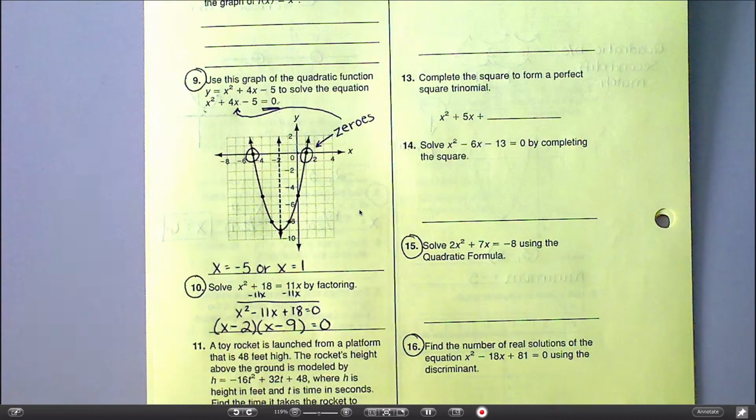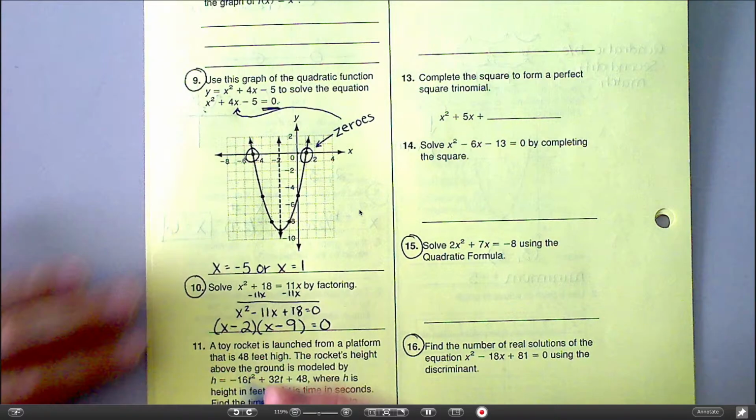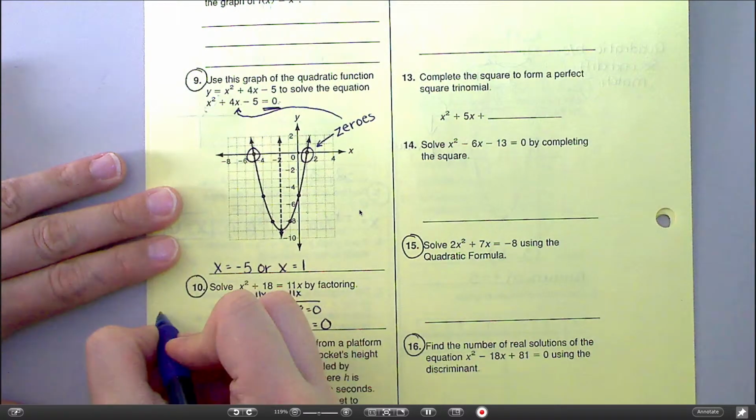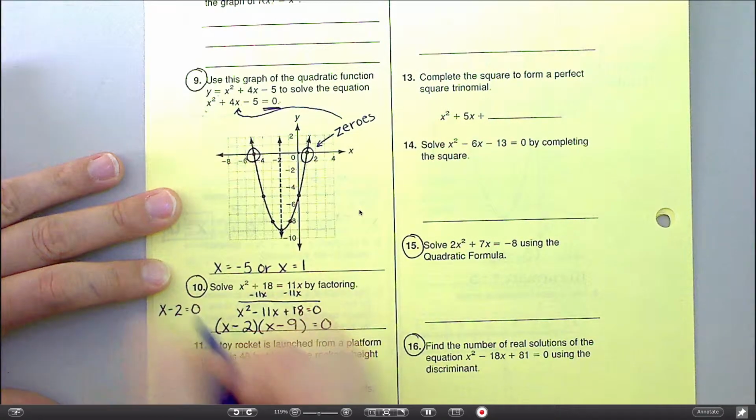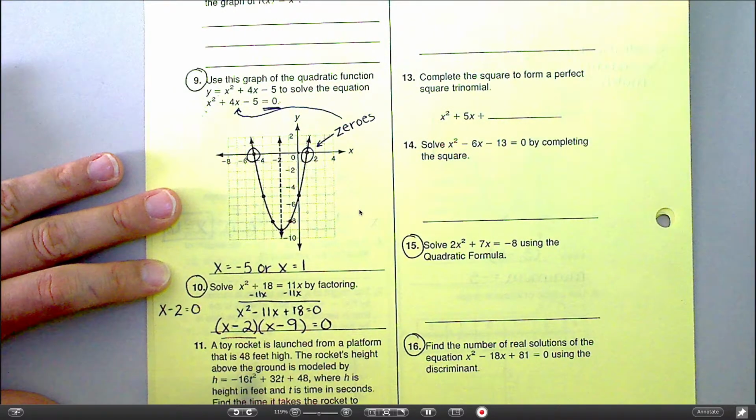Okay, solutions look like x equals something and x equals something. How do we get our two somethings? So we would have to say x minus 2 equals 0. I took the first parenthesis equals 0.